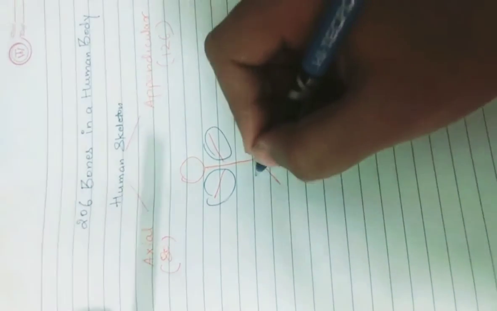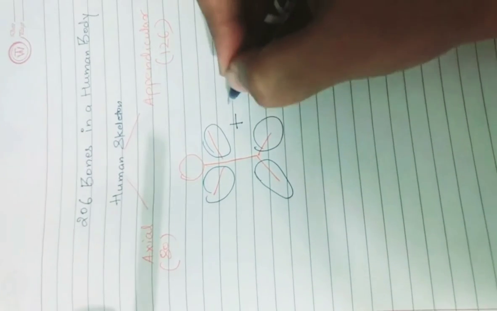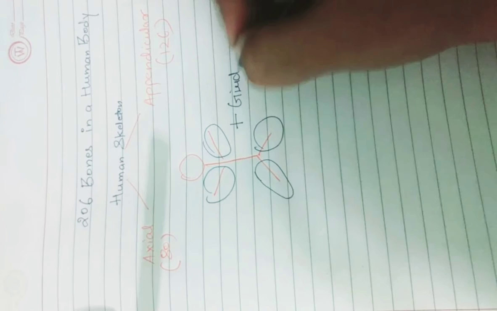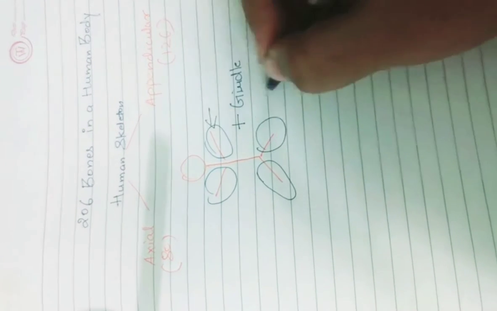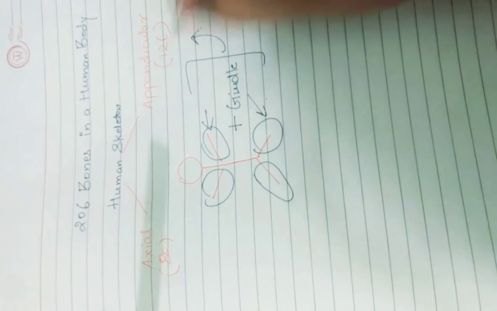So in this section, whatever is your extremities and all, if this is your human body, your hands, that means your upper extremities, your legs, that means your lower extremities, plus girdles from this section and from this section, these all things come under appendicular.